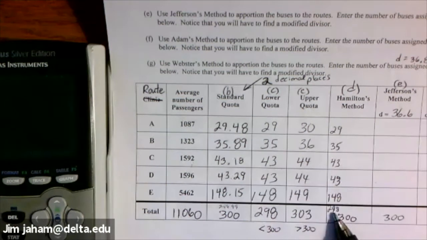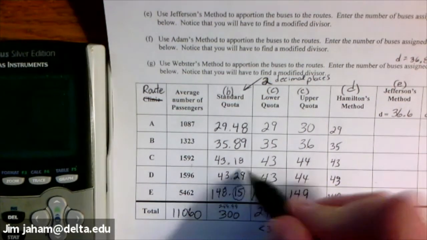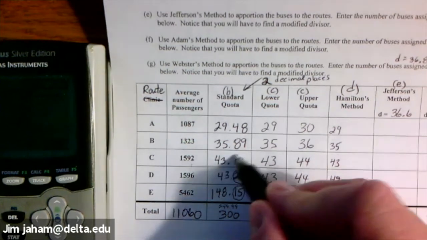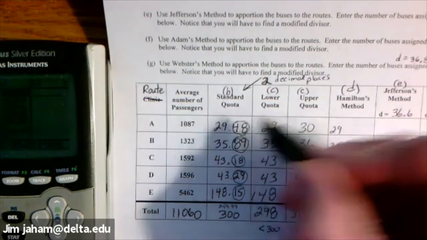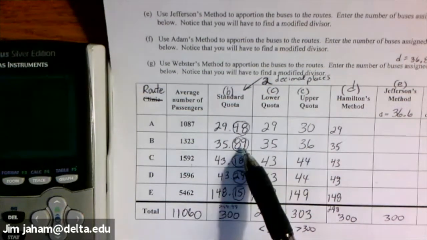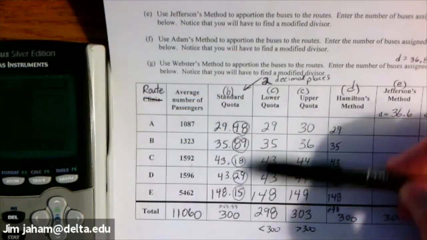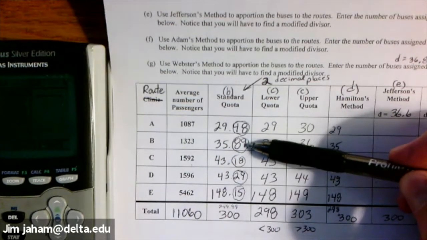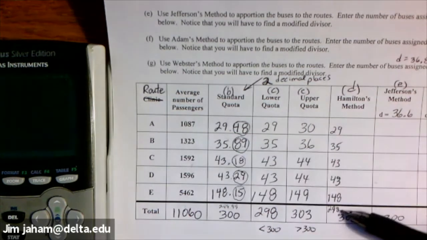All right, so we have to give away 2, so we focus in on the decimal pieces here. 0.15, 0.29, 0.18, 0.89, 0.48. Those are our 5 choices of decimal numbers. So which of those numbers is largest? 89. Since 89 is the highest decimal among all of these, then 89, or route B, gets awarded one of those 2 buses.